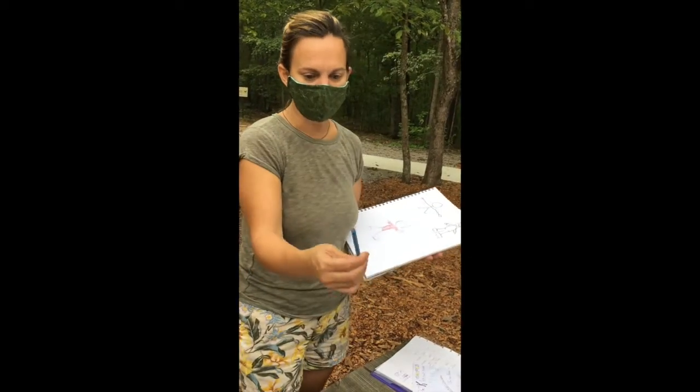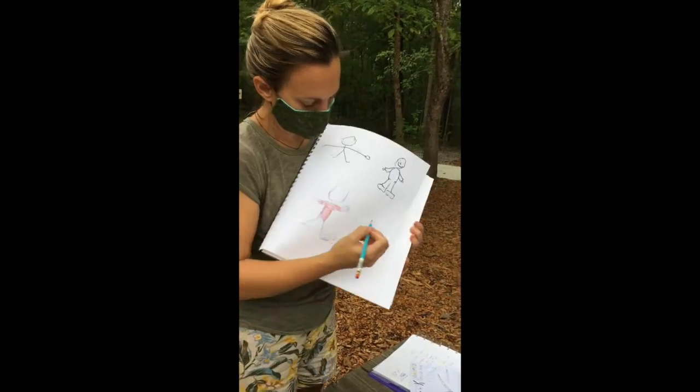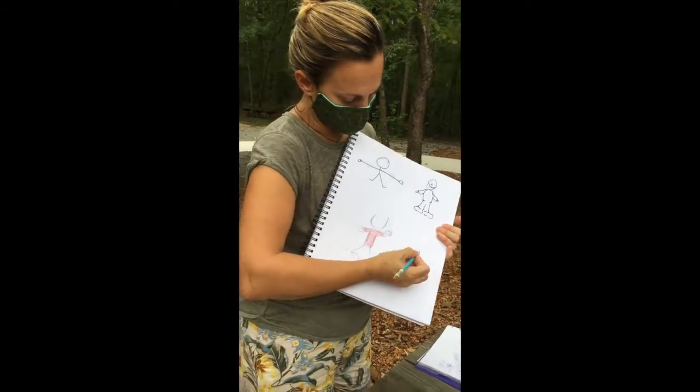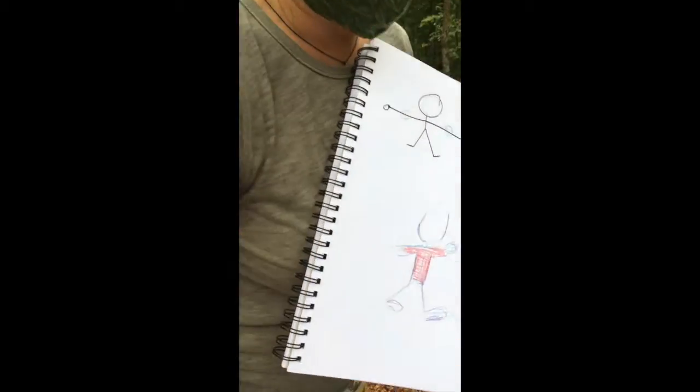I also used this dark blue instead of this light blue. When you use this pencil, you see how you don't see that at all, right? I intentionally used the dark blue.